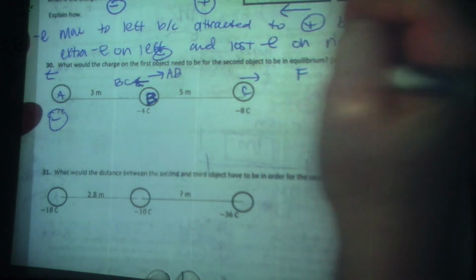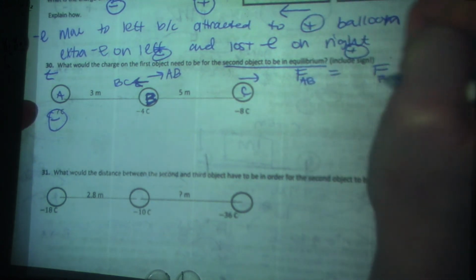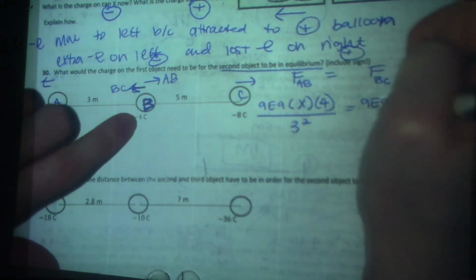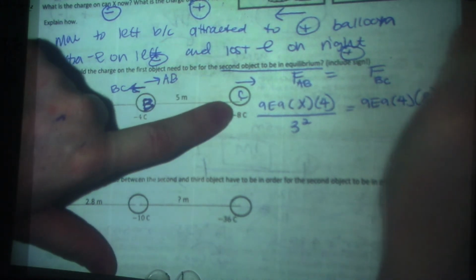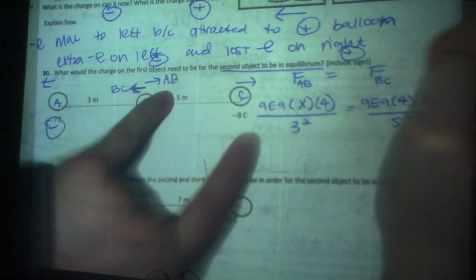And now the forces that need to be equal: we want B, the second object, in equilibrium, so that's AB and BC, the ones with B in it. Right, and now we plug in 99, charge of A, I don't know, let's call it X, charge of B, 4, we don't plug in the sign, distance between them is 3 squared, equals 99, charge of B times charge of C, over the distance, 5 meters squared.